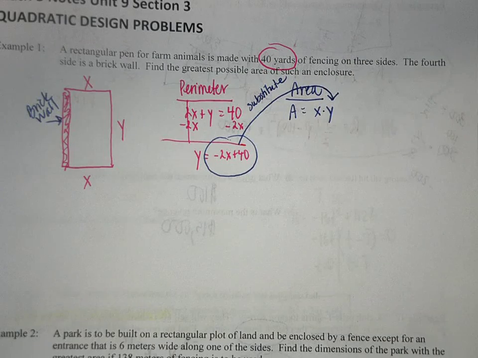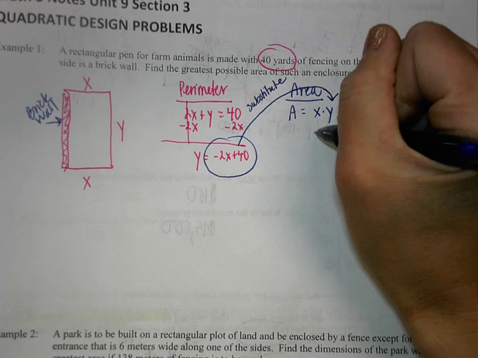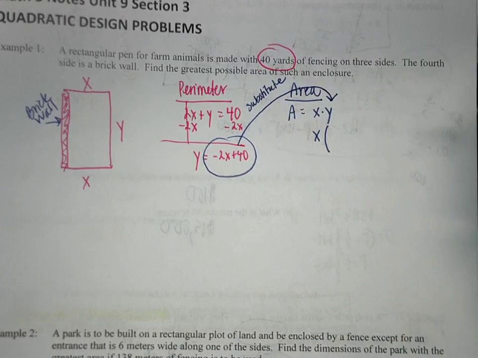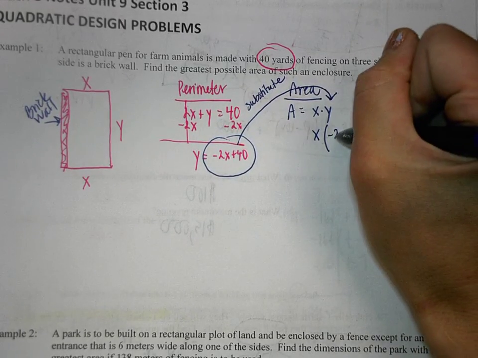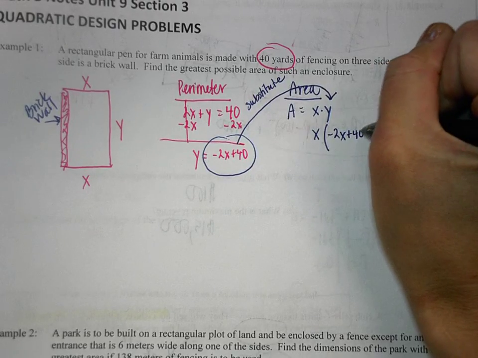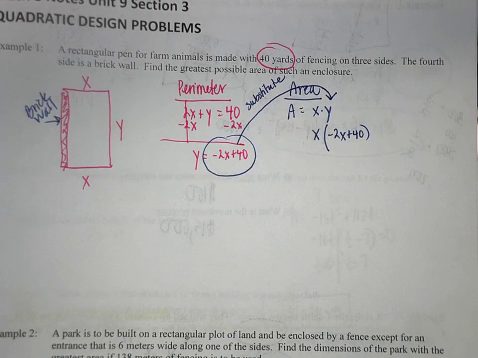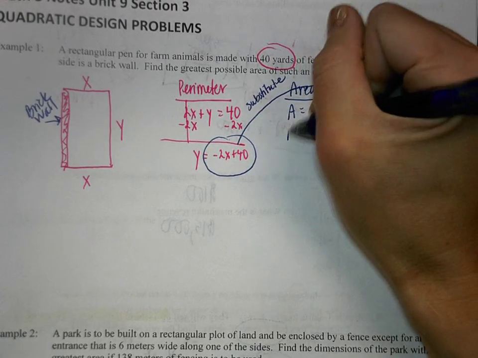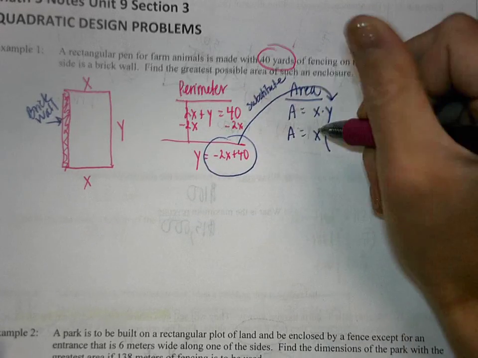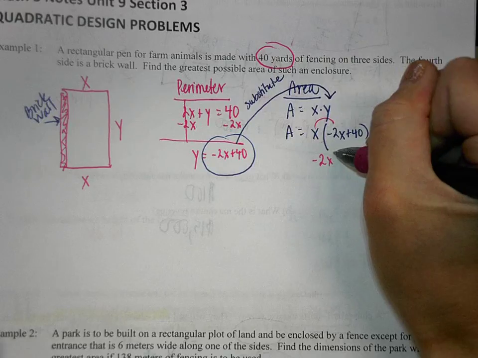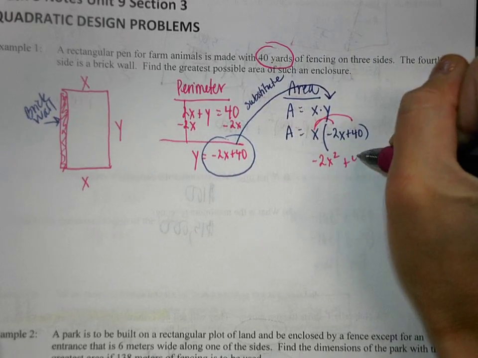So when I rewrite this now, I have x times, and instead of writing y, what am I going to write? Perfect. Negative 2x plus 40. And this is area equals this still. And so we're going to multiply this out. We're going to distribute. I get negative 2x squared plus 40x.